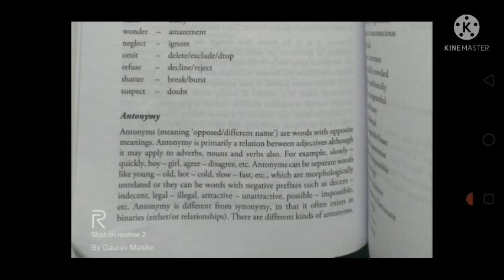Antonymy is primarily a relation between adjectives, although it may apply to adverbs, nouns and verbs also. For example, slowly, quickly; boy, girl; agree, disagree. These are opposite words.